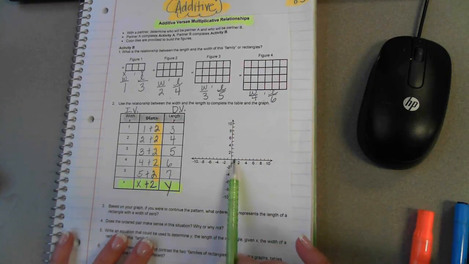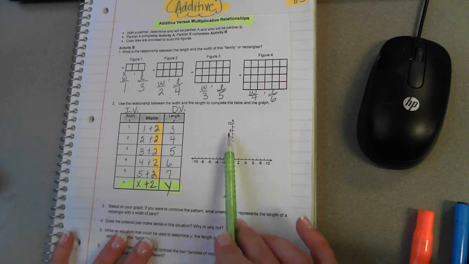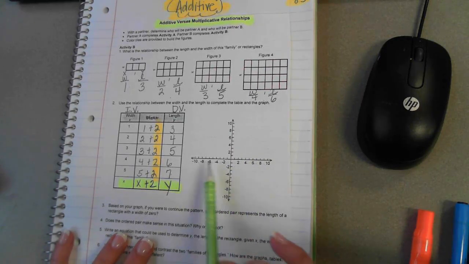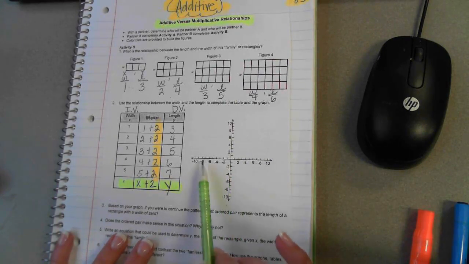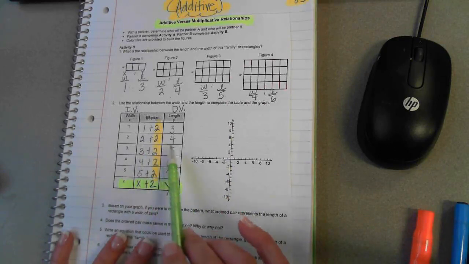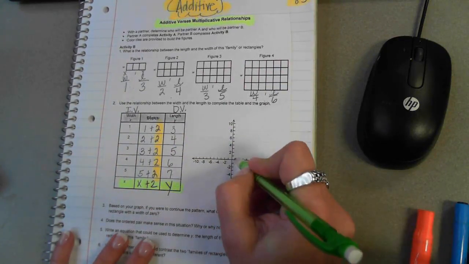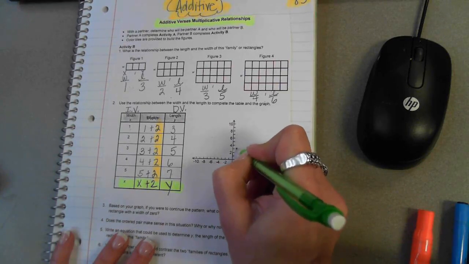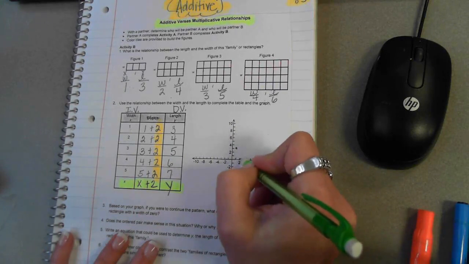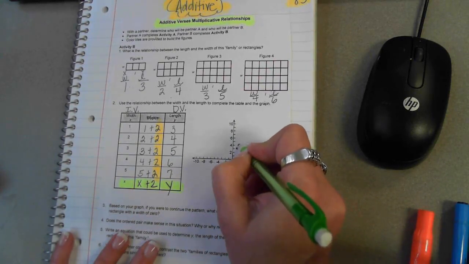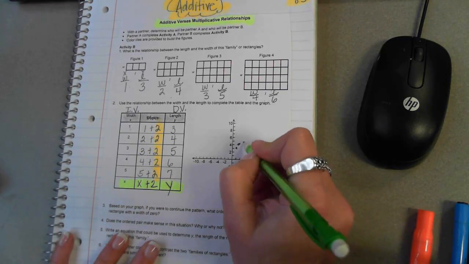Now, let's look at our graph. Notice our graph, we're counting by 2s to the right and 2s up. Now, we don't have any negative numbers, so we won't be using the negatives. All right, so I'm going to graph these now. The first one is graphing (1, 3). So I'm going to go over 1, up to 3. Next one is (2, 4). So I'm going to go over 2, up to 4. The next one is (3, 5).